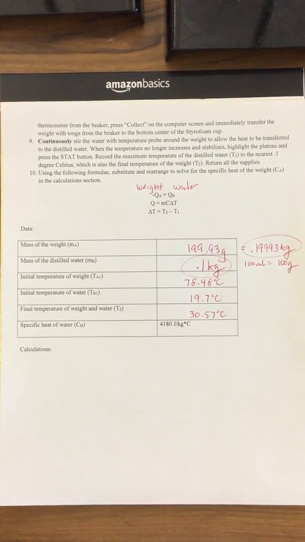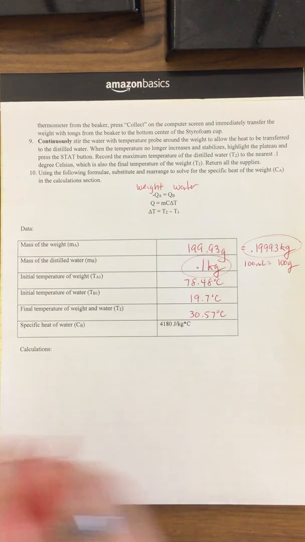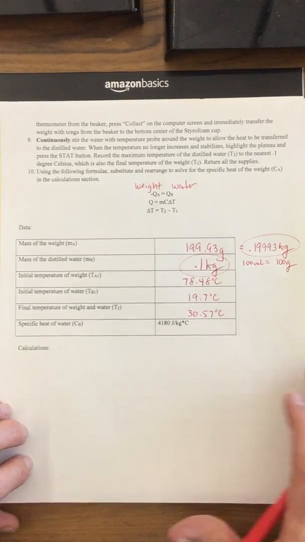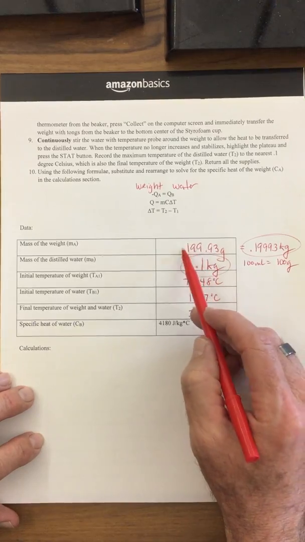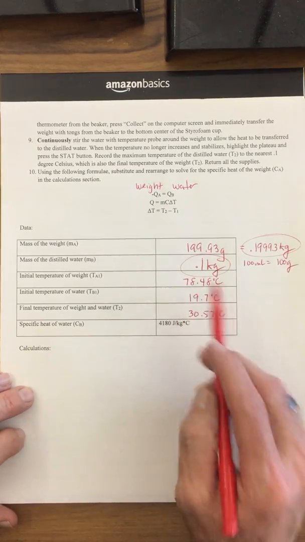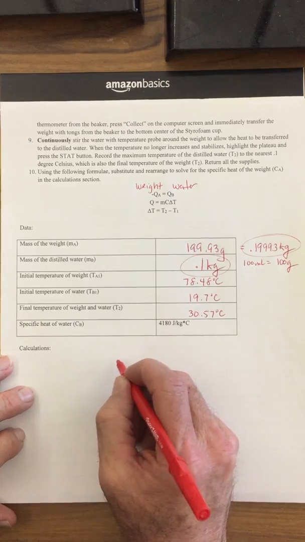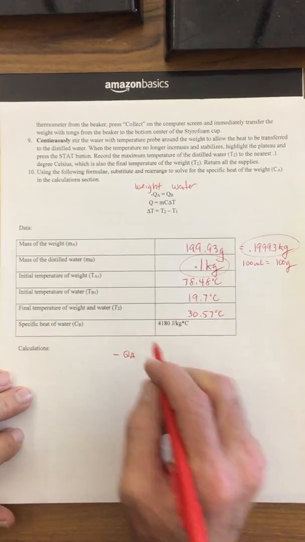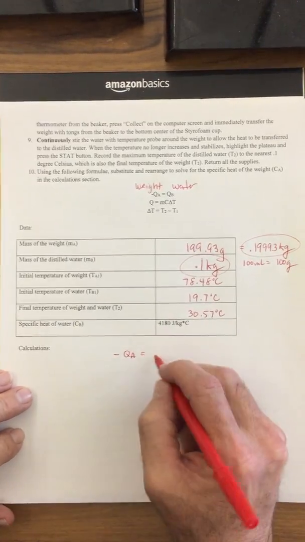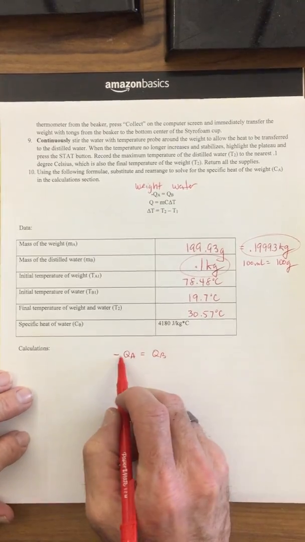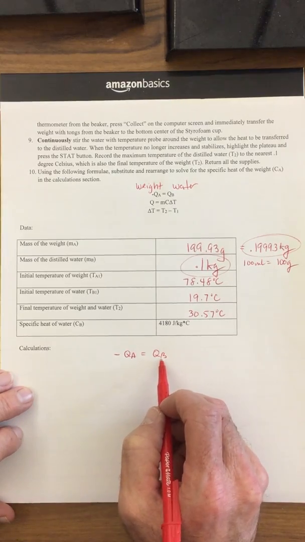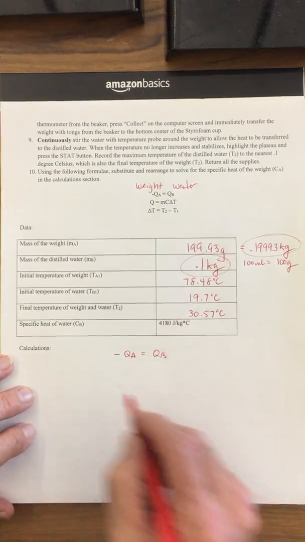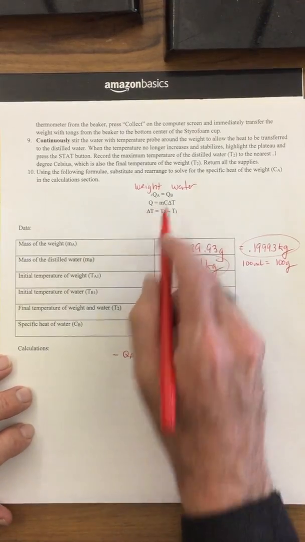So when doing these calculations, let's go ahead and set up the formula. This is very much just like what we did in the lecture. The heat is being lost by the weight, and it's being transferred to the water. So the negative QA is going to be equal to QB. The heat that is lost from the weight is going to be gained by the positive Q over here, by the water. So let's plug in our formula of MC delta T.